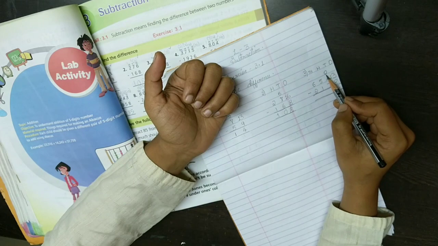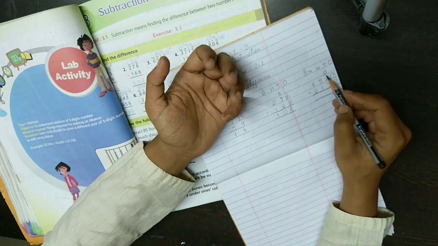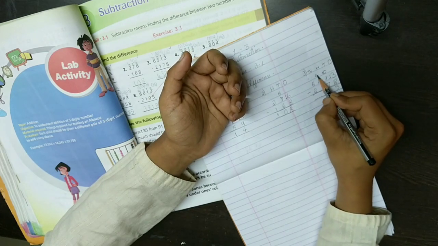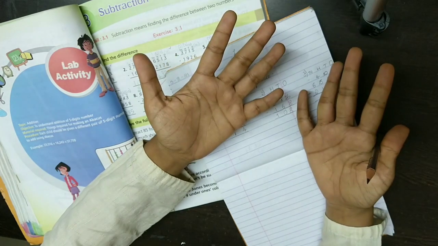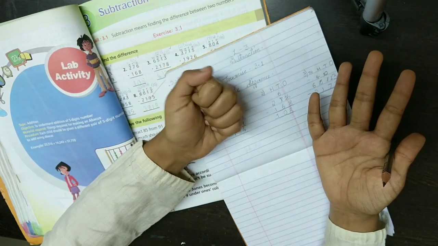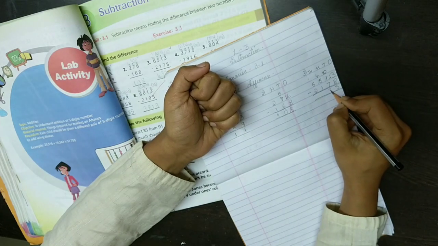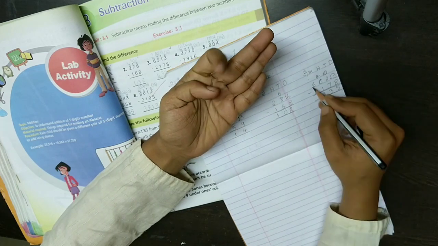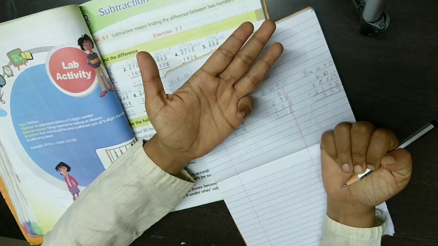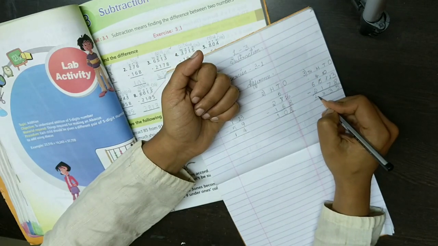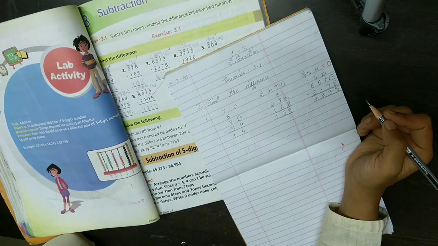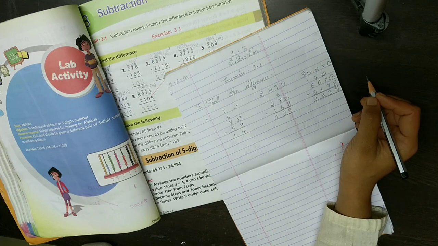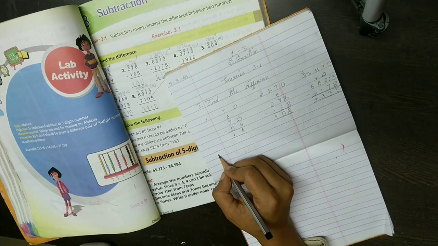7 and 0. 0 is smaller than 7 here. So I can't subtract. Again I should borrow. 10, and 5 becomes 4. Now 10 minus 7: 5, 6, 7, 3. So 4 minus 1, again 3. Now 6 minus 2, 4. This is the answer. The rest of the sums, I want you to do in the textbook. I'll check it in the interactive class, children. Now let's go for the second mean.